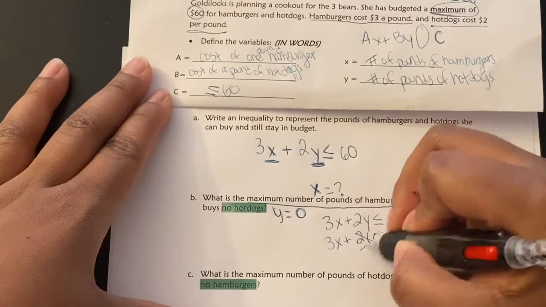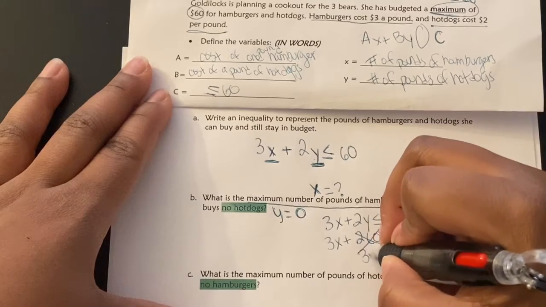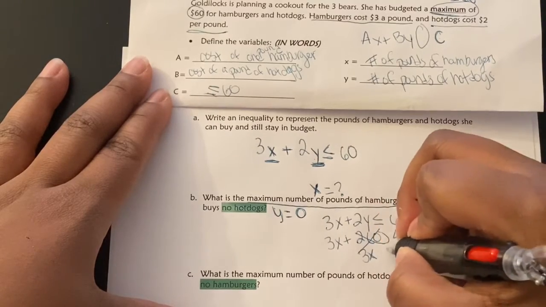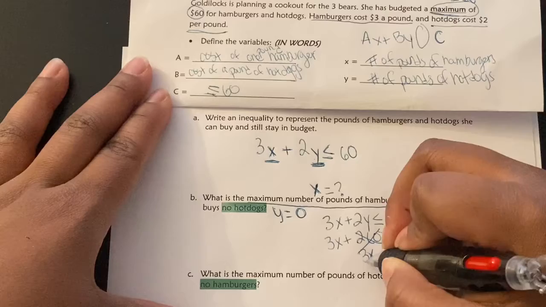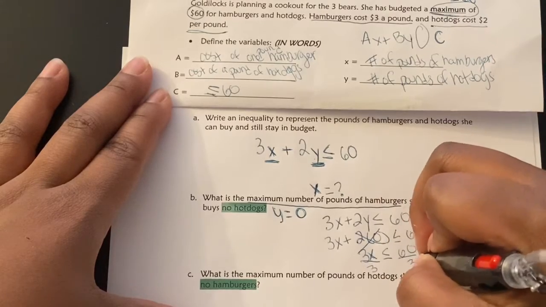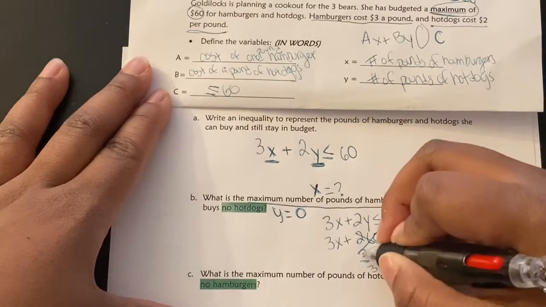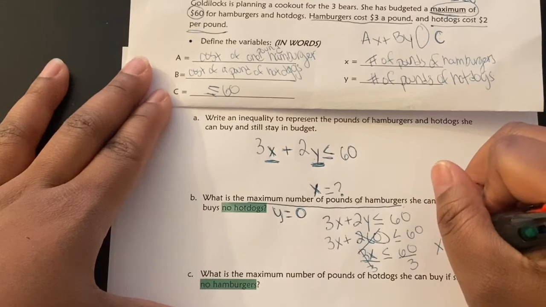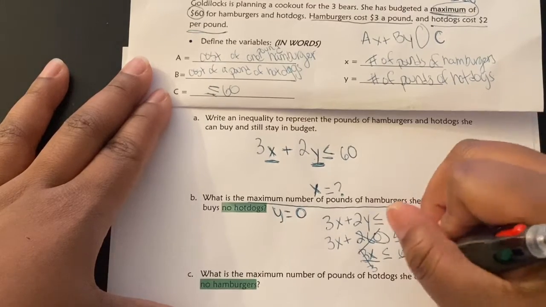2 times 0 is 0, so these cancel out. This becomes 3x is less than or equal to 60. Divide by 3 on both sides. We get x is less than or equal to 60 divided by 3, which is 20.